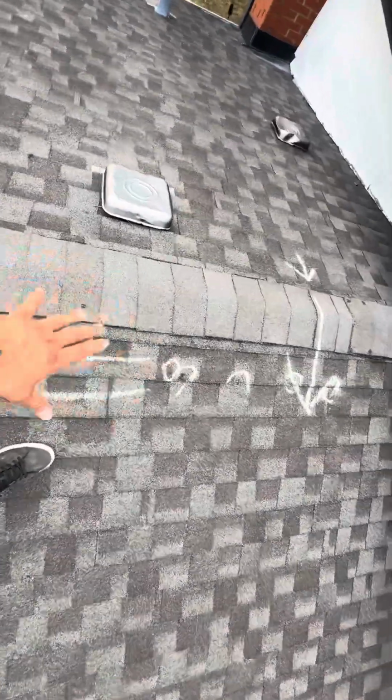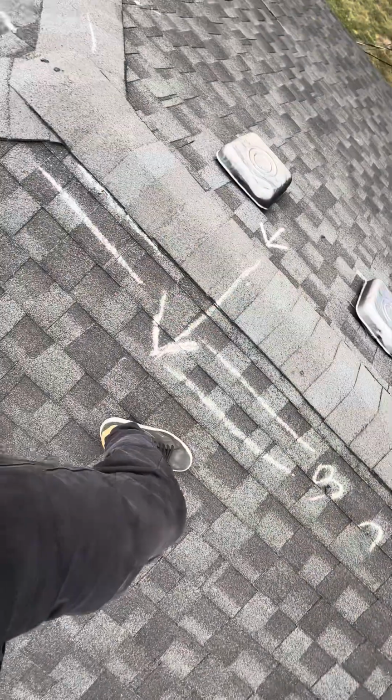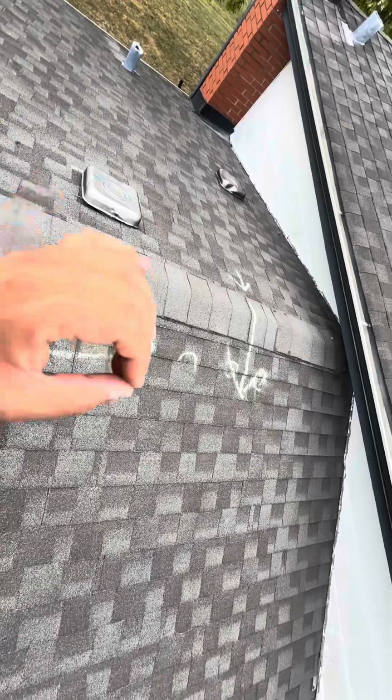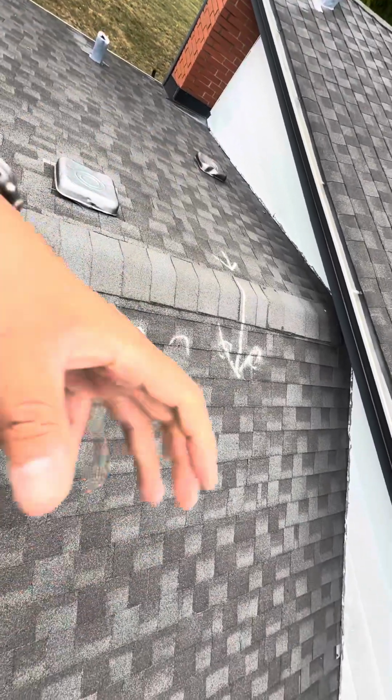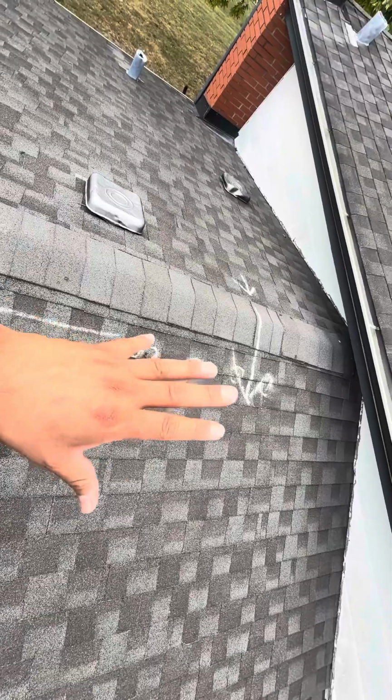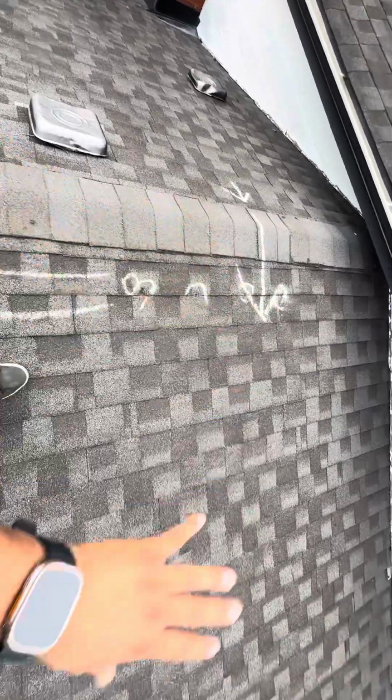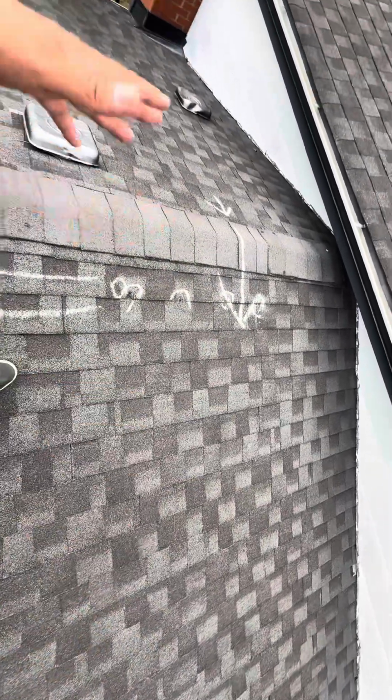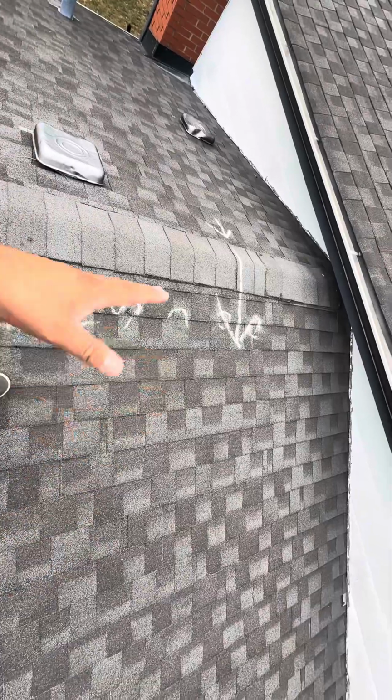In order for us to do that, we must remove these 2 rows of shingles here. As you see, as we tried removing the shingles, they were just breaking, which means now those shingles need to be replaced. Again, discontinued shingle. Now we must mix and match shingles into this slope now. So now we're going to have this slope with mix and match shingles.